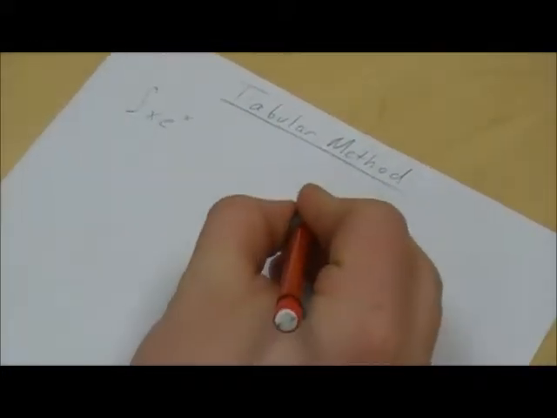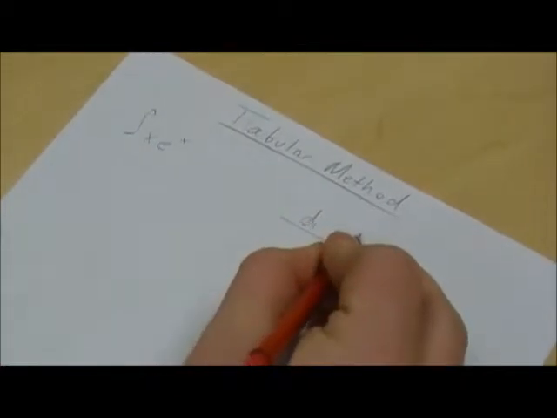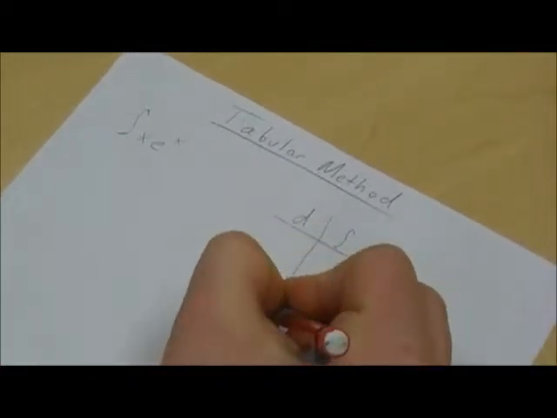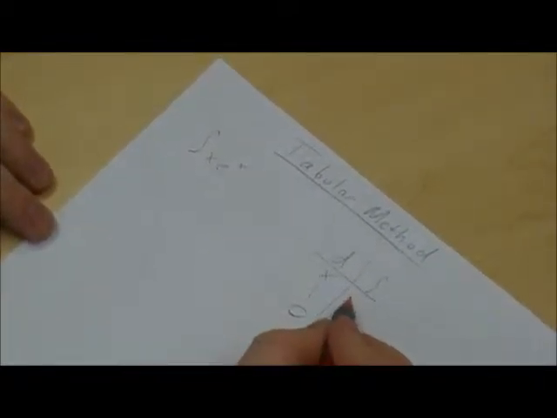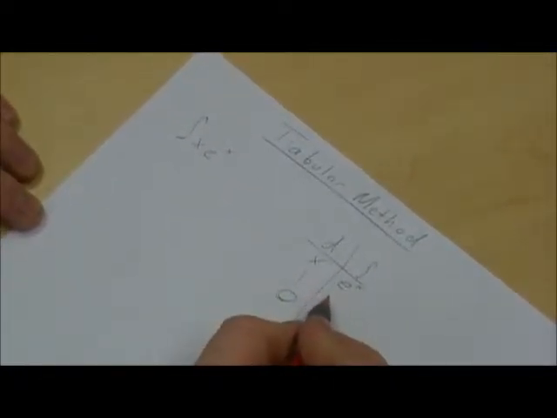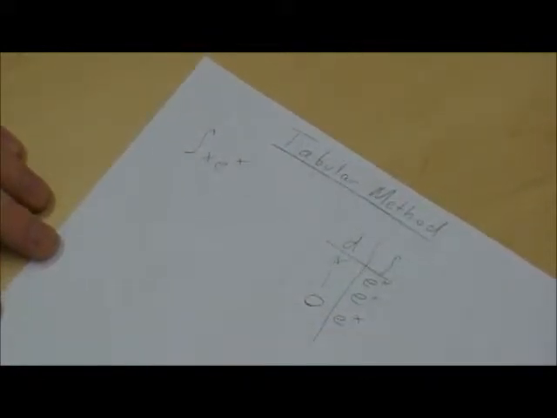So then basically you make a little table here where on one side it's derivative and the other side it's integral. And then since x would derive down to 0, you put x on the left side in the derivative column. And you take the derivative of that, which is 1. Then the derivative of 1 is 0. And then on the right side you put e to the x, and you take the integral of that just down to the same level, which just stays e to the x.